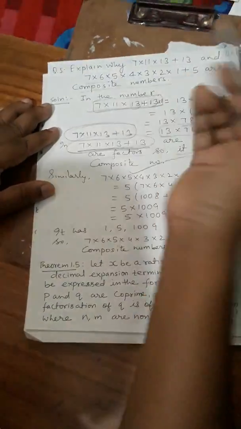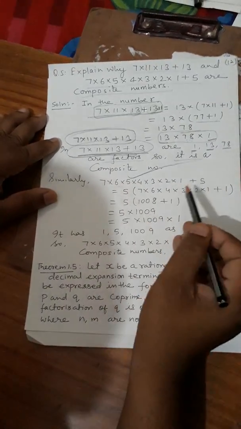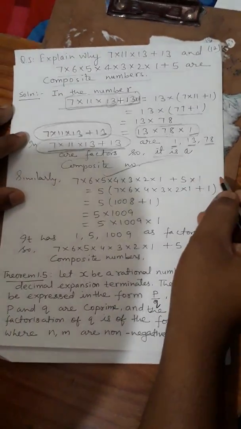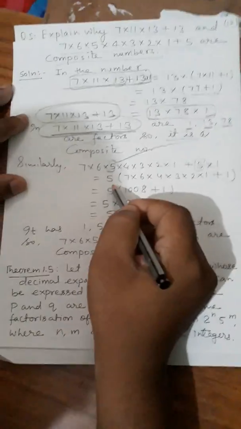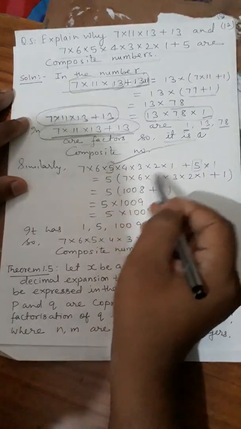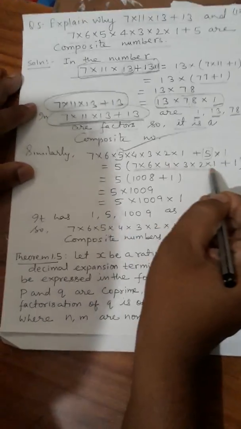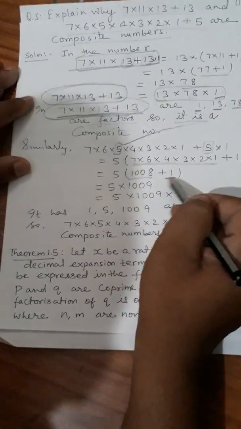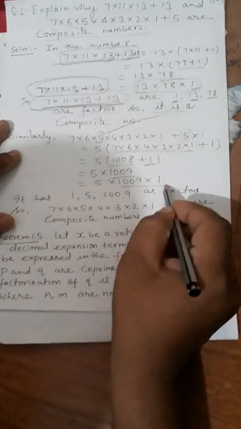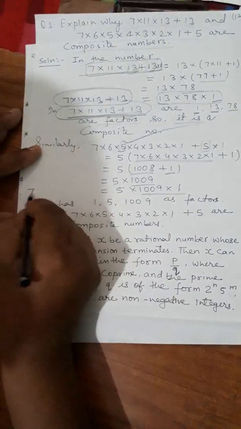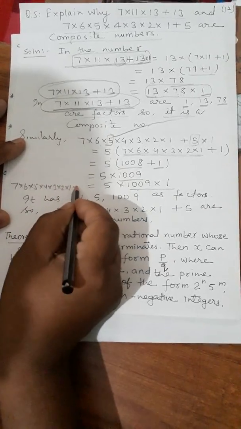Similarly, we can solve another example like this: 7 into 6 into 5 into 4 into 3 into 2 into 1 plus 5. So 5 means 5 into 1, suppose. Now we can take 5 common. After taking 5 common, 7, 6, 4, 3, 2, 1 remain here, and after that plus 1 is there. Multiply all: 1008 comes, plus 1, 1009 after addition. Now 1009 we can write into 1.